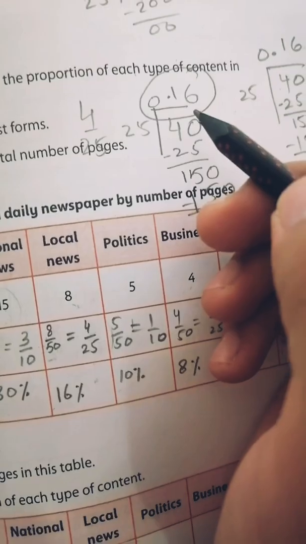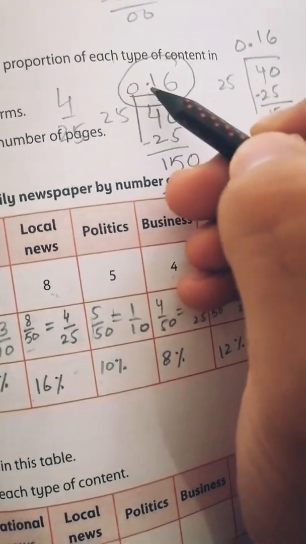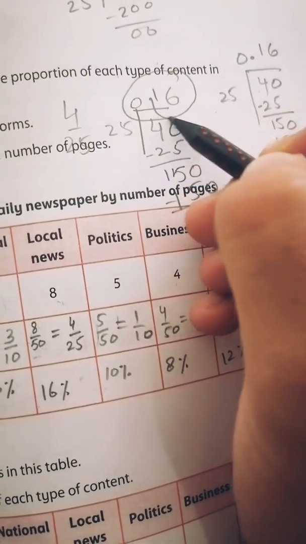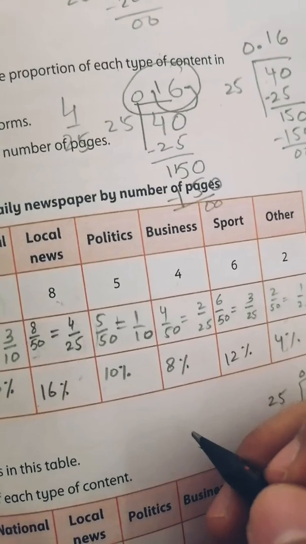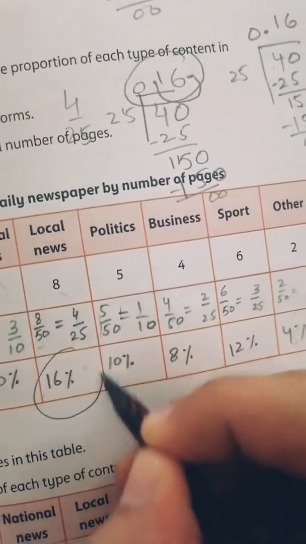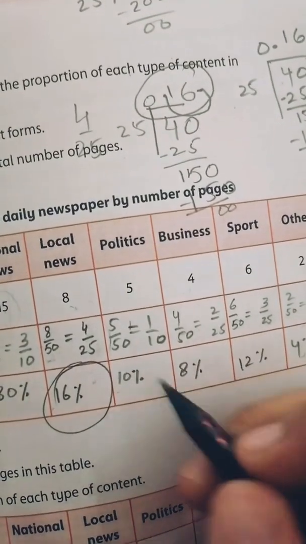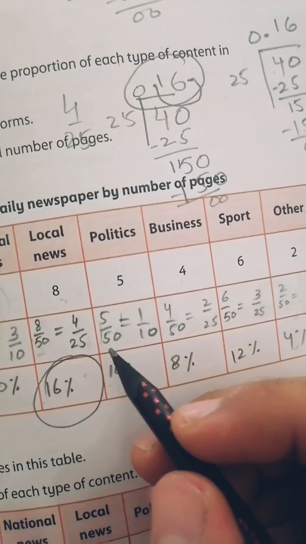So this is now a decimal. To change it to a percentage, multiply it by 100, or as I told you in the class also, the point will move 2 steps towards the right, so it becomes 16. That's why we write the answer 16%. Okay, here this is 16. See, the next one is 5 pages of politics, and the total pages of the newspaper are 50.